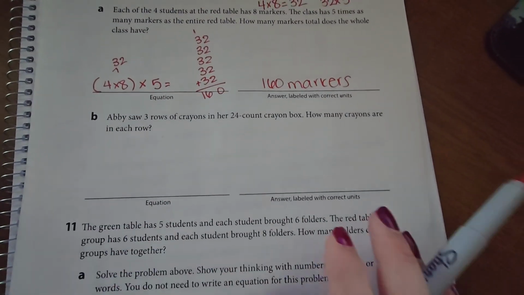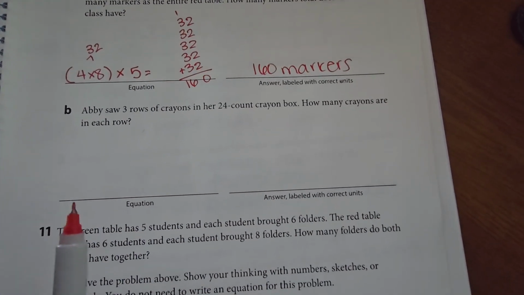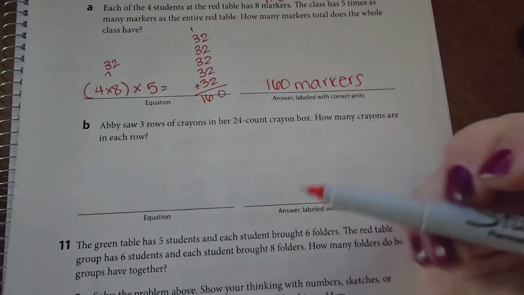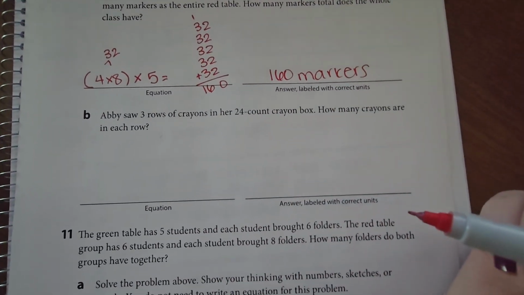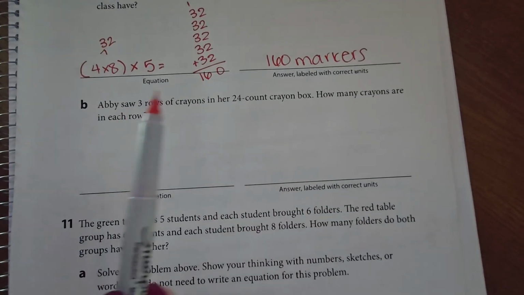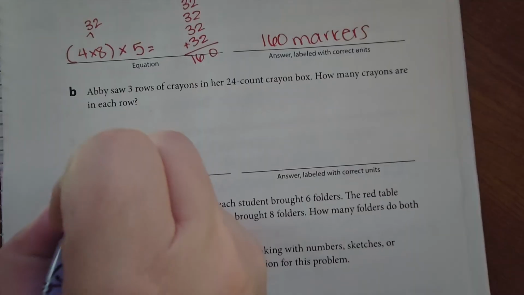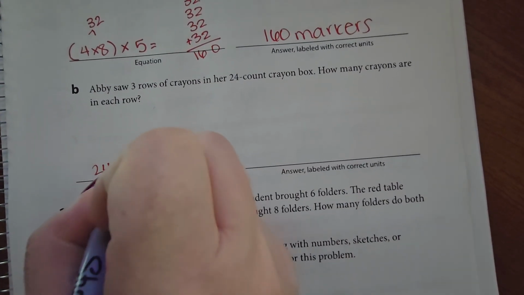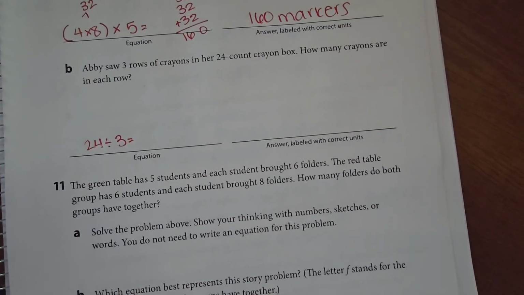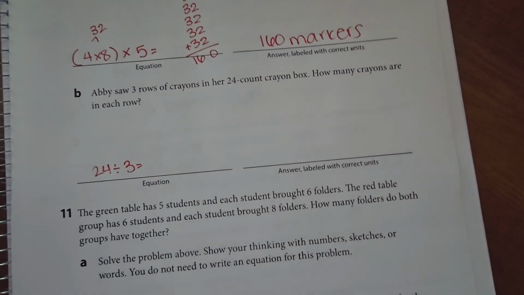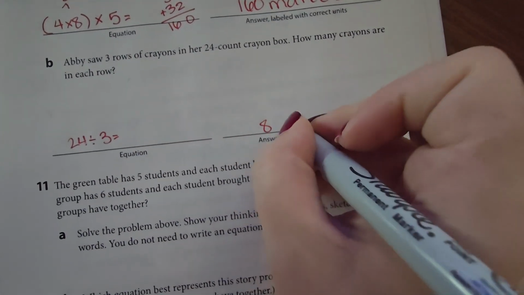Abby saw 3 rows of crayons in her 24 count crayon box. How many crayons are in each row? Okay, so we see that there's 3 columns and she has 24 all together. So we just need to find how many 3's go into 24 to solve this problem. So I'm going to take 24 divided by 3 and that will give us our answer. Okay, so if I can skip count, I know 3 times 8 is 24, so I can just give my answer, and that's 8 crayons.